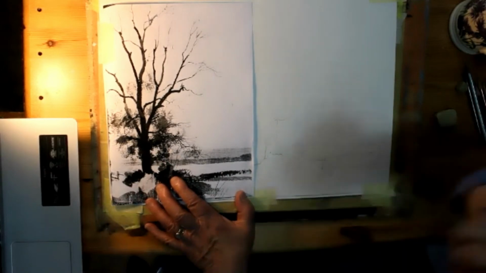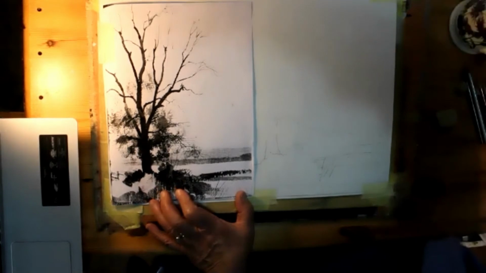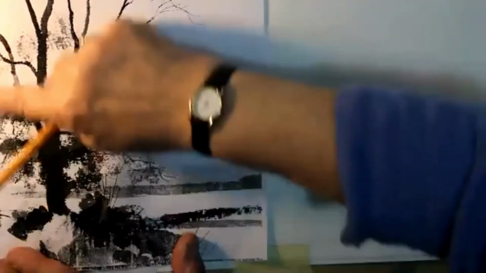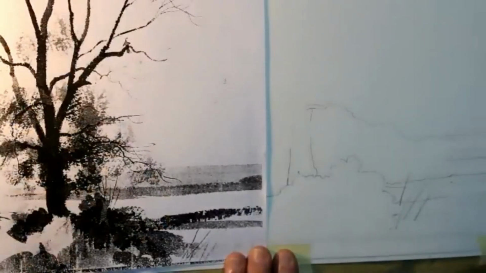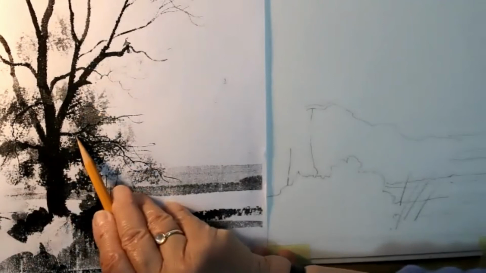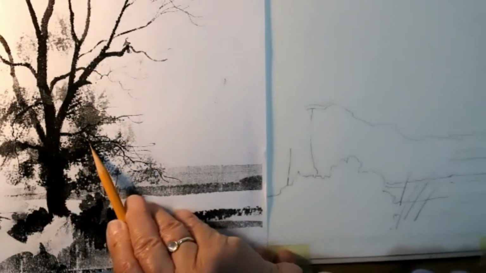There's just certain things that you have to bear in mind. I'm going to zoom in again. What is really important, and it's something that people fail to appreciate when they're drawing trees, is that the branches are actually broken up into shorter lengths.